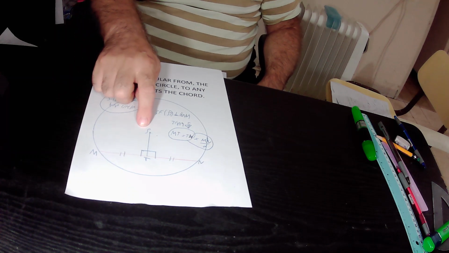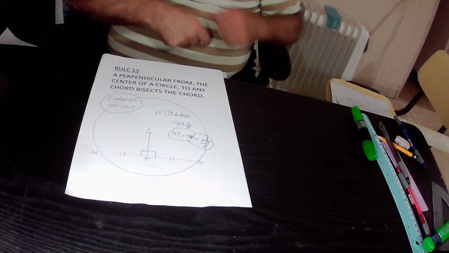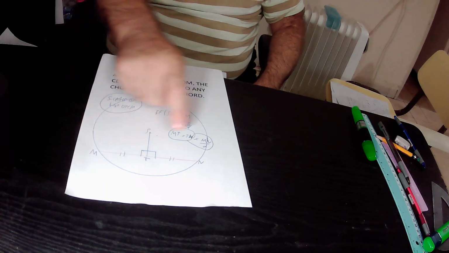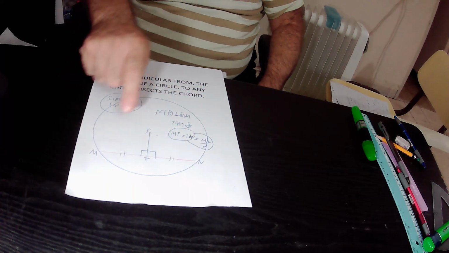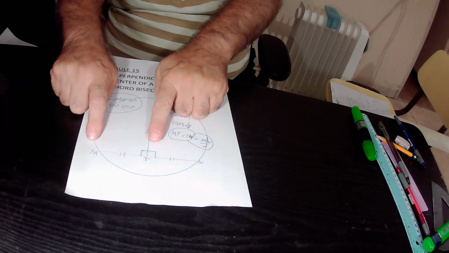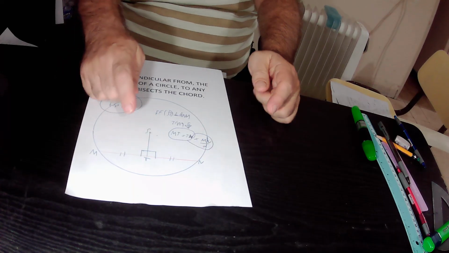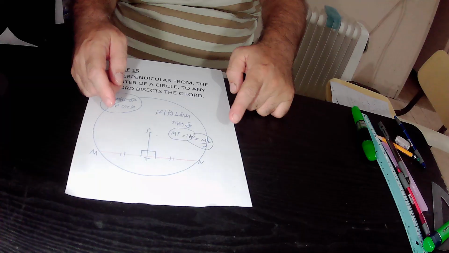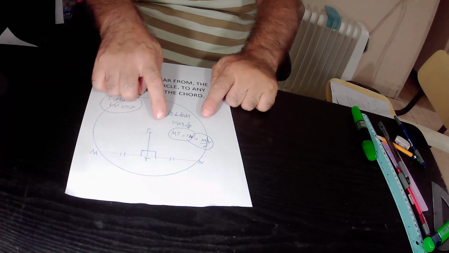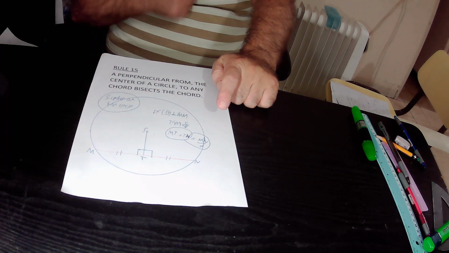Point S is the center of the circle. From point S we have perpendicular ST on chord MN. According to rule 15, perpendicular ST bisects chord MN. If ST bisects chord MN, it means that the first half of MN, MT, is definitely equal to the second half of MN, TN. Each half must be equal to MN over 2, because MN has been bisected by ST. So MT equals TN equals MN over 2. You can definitely implement rule 15 in our drawing.